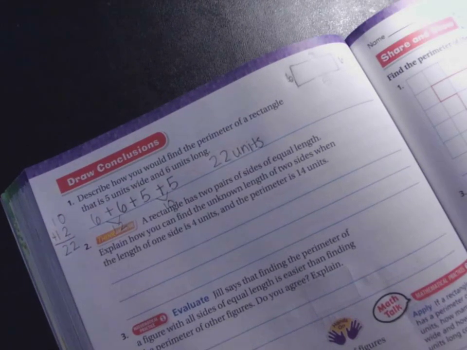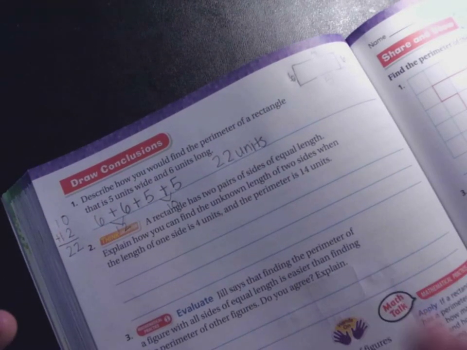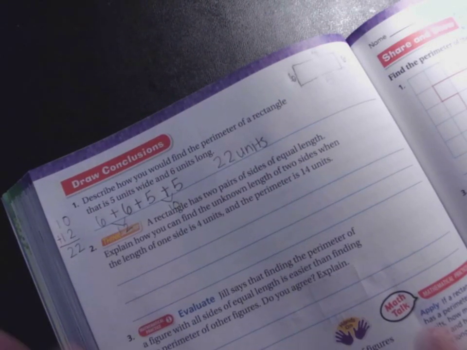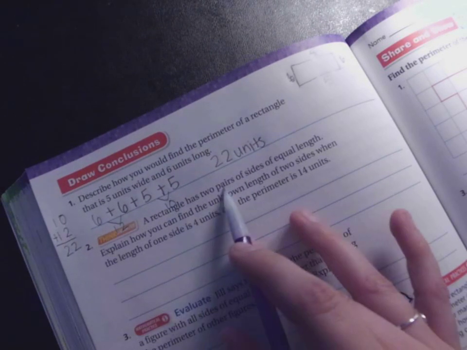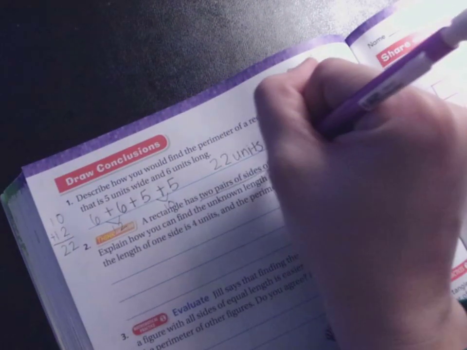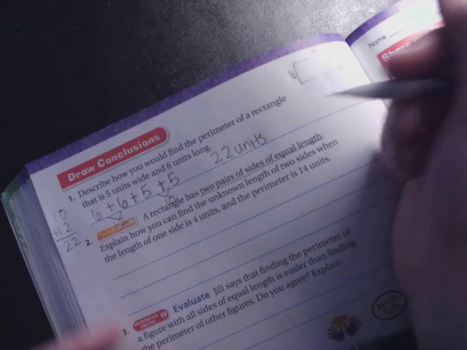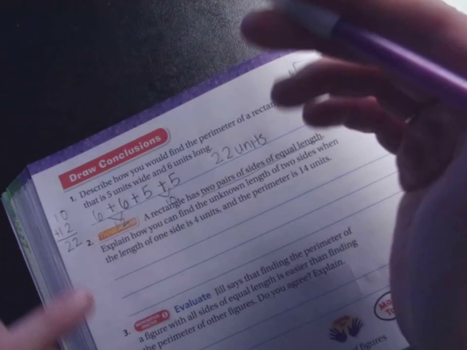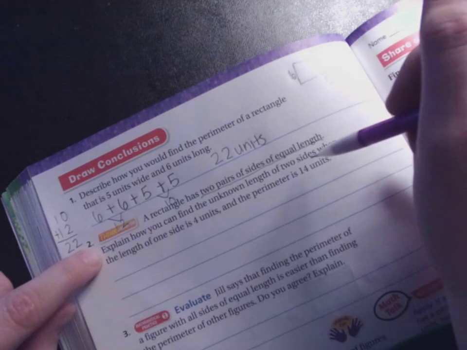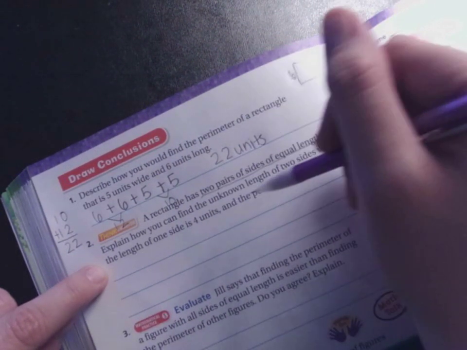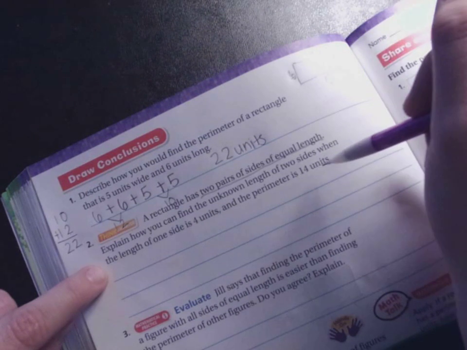All right, so this gets a little bit trickier. You have to think in a different way, but it's okay if you don't get it. Just try your best, all right? So, a rectangle has 2 pairs of sides of equal length. And we know that about rectangles because we were just learning about shapes in our last chapter. Explain how you can find the unknown length of 2 sides when the length of one side is 4 units and the perimeter is 14.